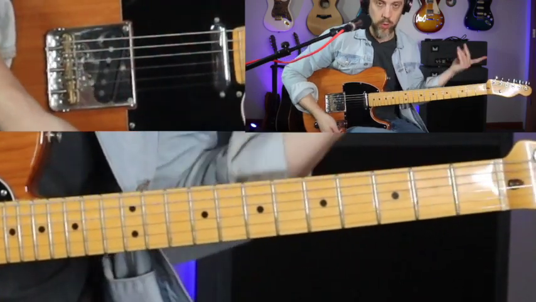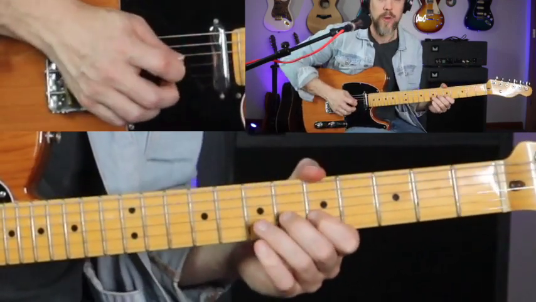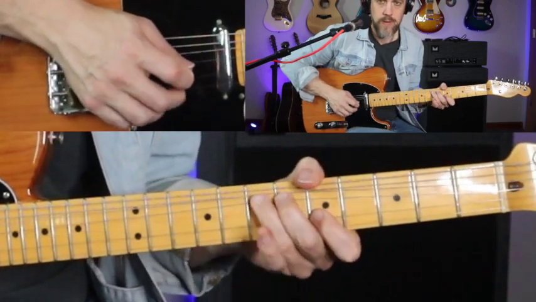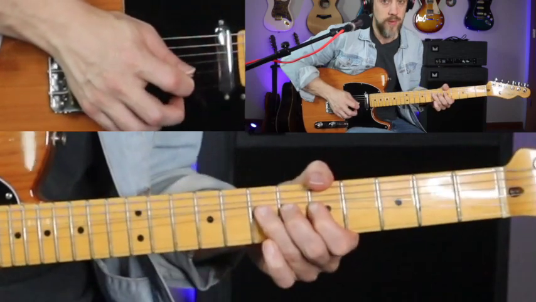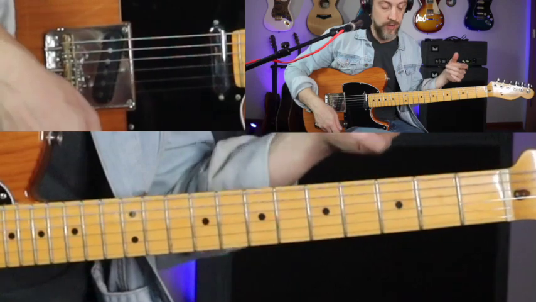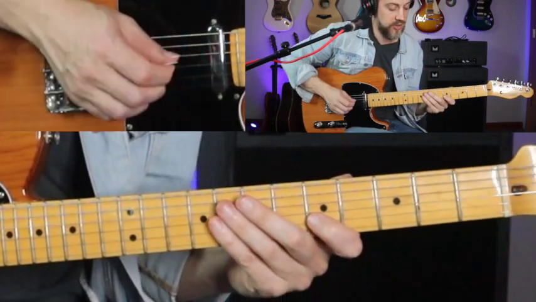Okay, and then after that, the chord progression is going to go to an E, and we're going to do. So. And then he's going to jump back in, and we're going to go back into some minor pentatonic stuff. He's going to do.